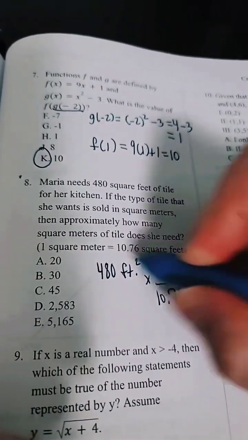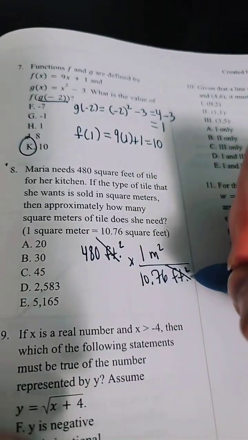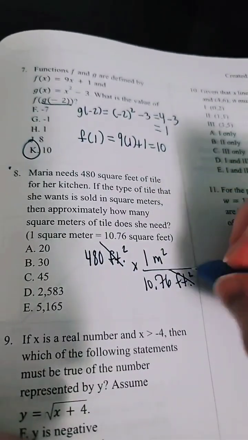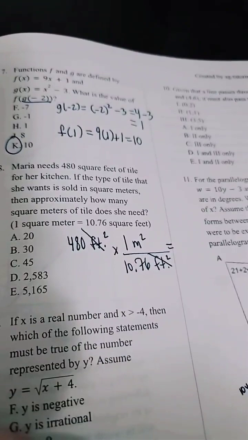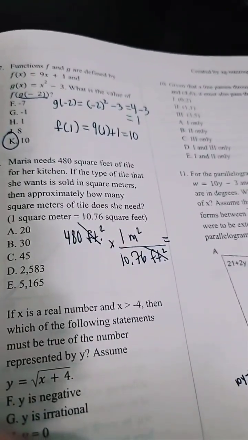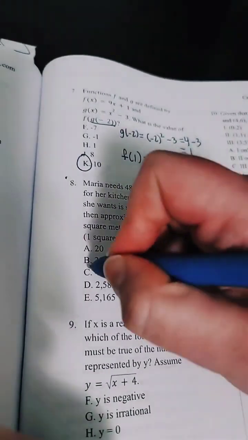So this would allow us to cancel out the units right here, the square feet, which we're not interested in, and leave us with just the unit we are interested in, which is the square meters. Then all you have to do is plug that into your calculator, and you would get 44.609 and so on. It's asking approximately how many square meters, so that would be approximately 45.